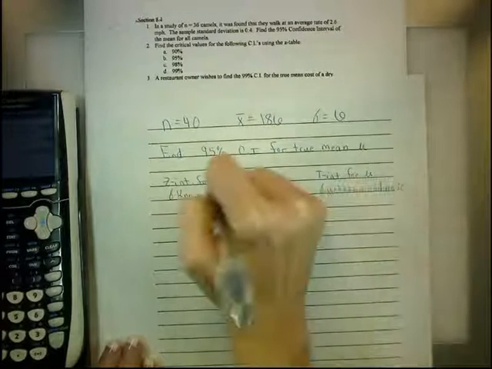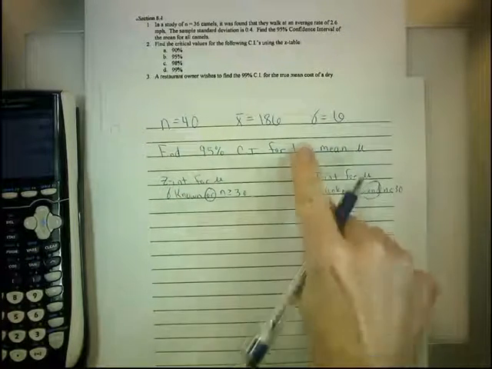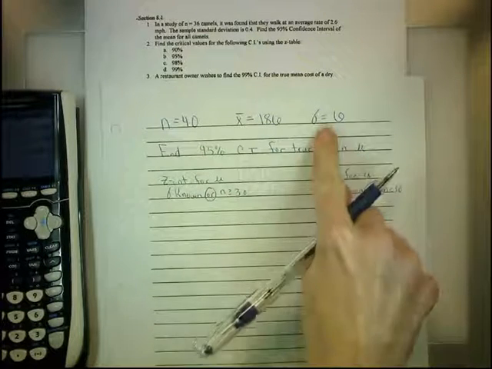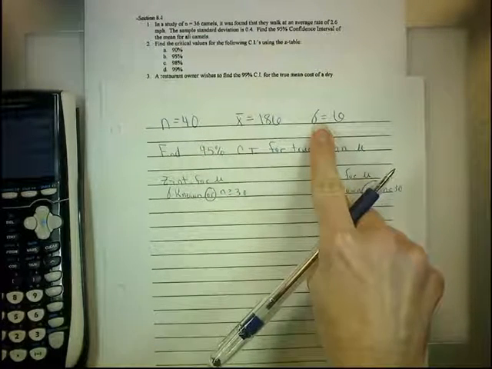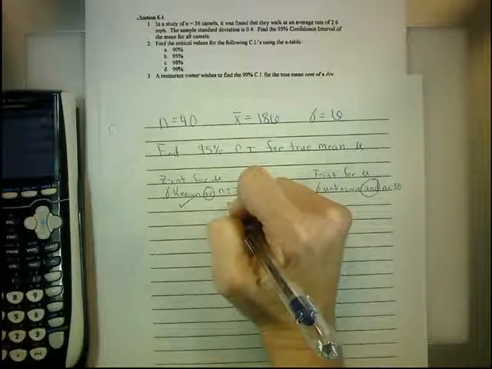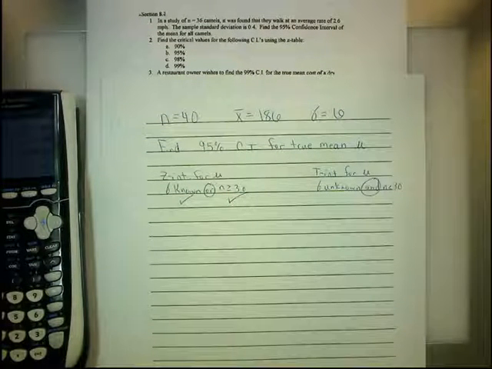So one condition here, but both conditions here. And in this problem, we actually satisfy both. They say the population standard deviation is 6, so check, and my sample size is 40, so check. I only had to satisfy one, but yay, way to go, we satisfied both.